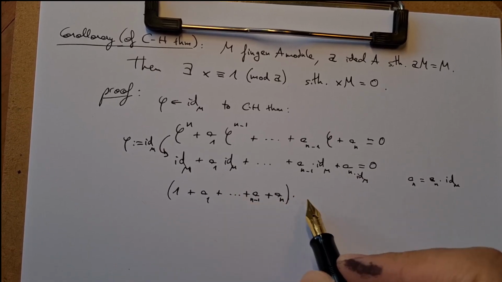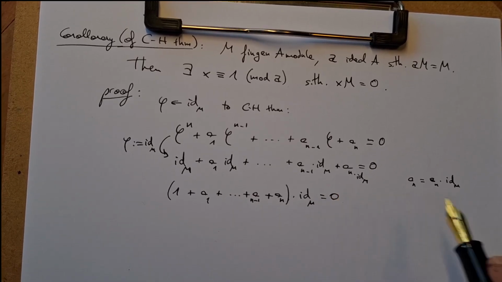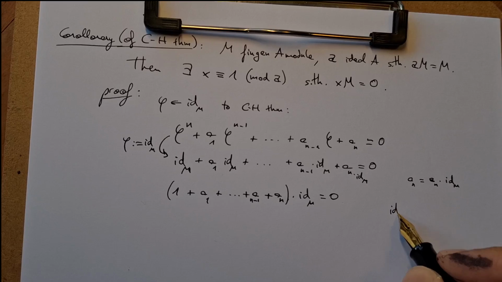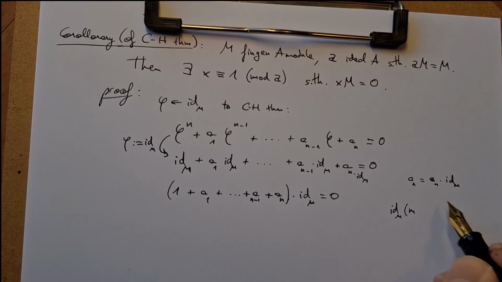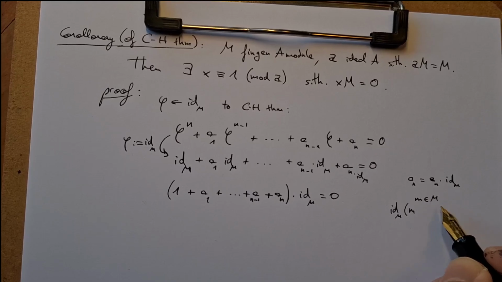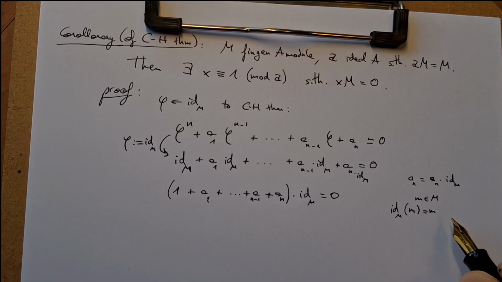So all this stuff multiplied by ID_M equals 0. Also notice that if you have ID_M of some m, where m is a member of the module M, this will again be m.